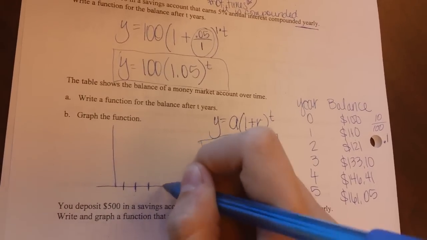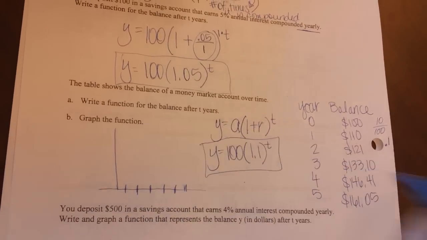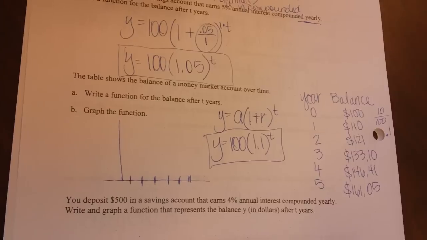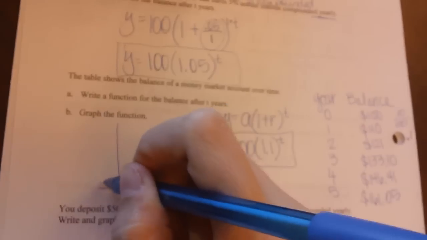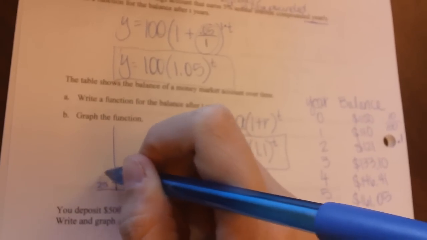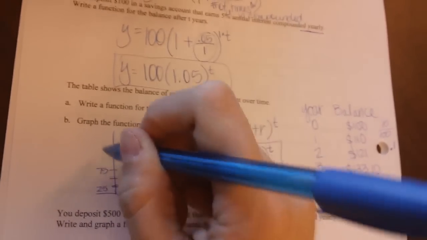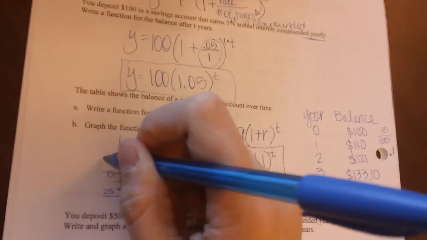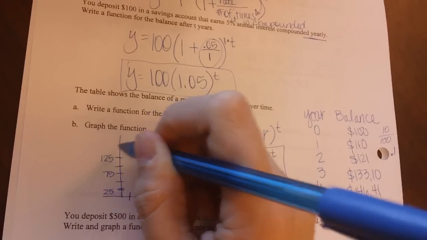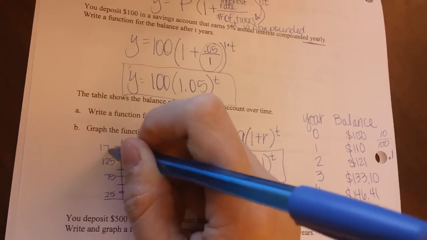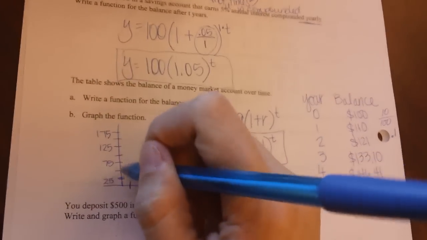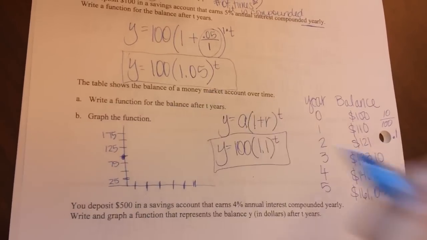And to graph the function, I would say we'll increase by ones for our years and maybe 25s. So year 0 we have $100.